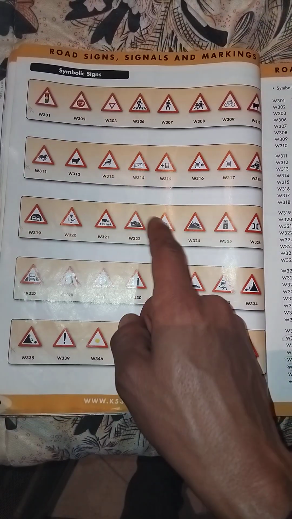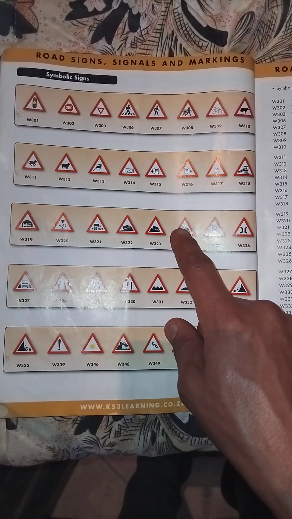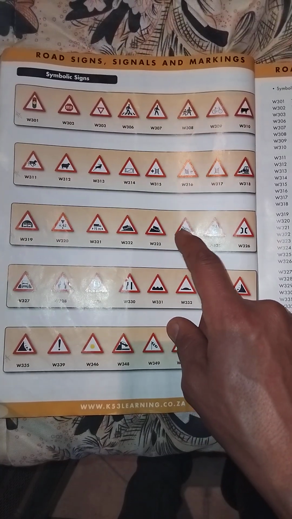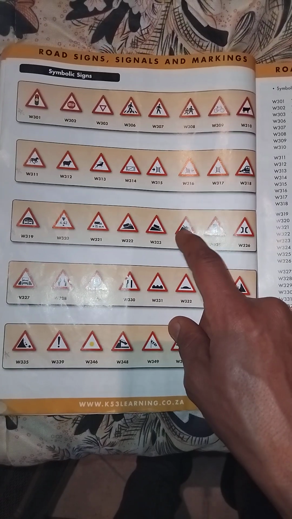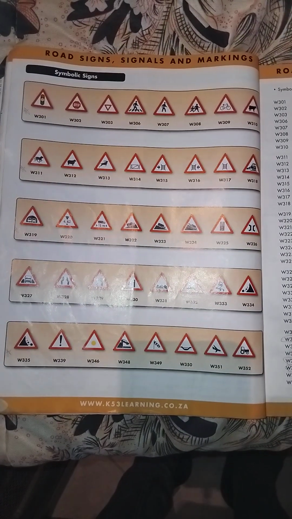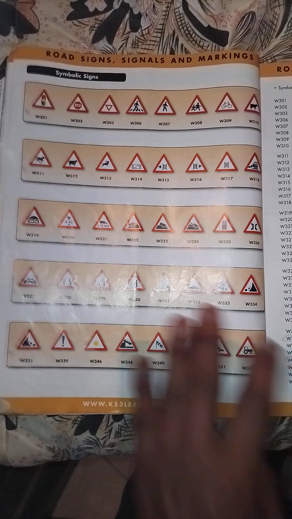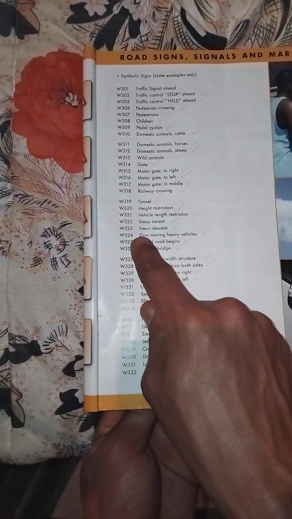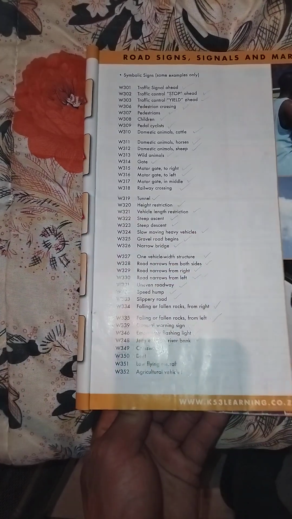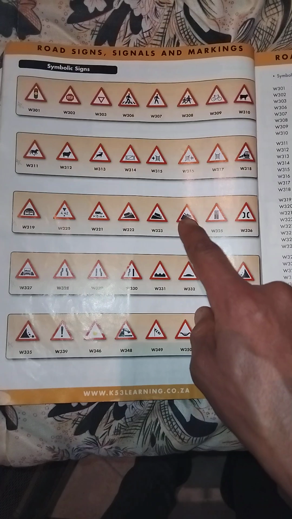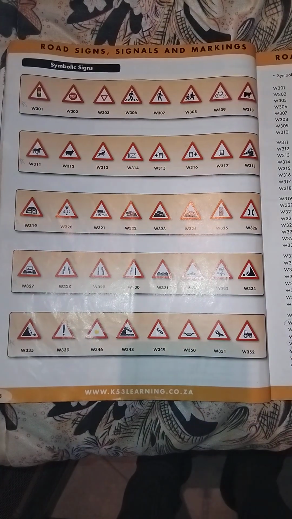So after steep ascent, descent, then we have slow moving heavy vehicles. You should be vigilant. It's just warning you there's slow moving heavy vehicles on a descending slope. So it's basically slow moving heavy vehicles. That's that one, slow moving heavy vehicles.